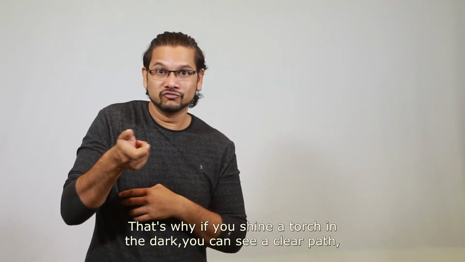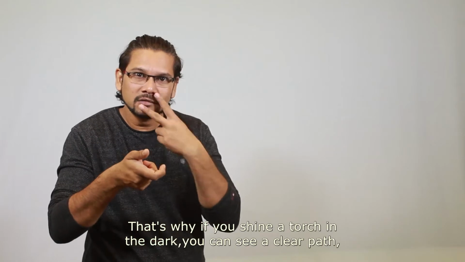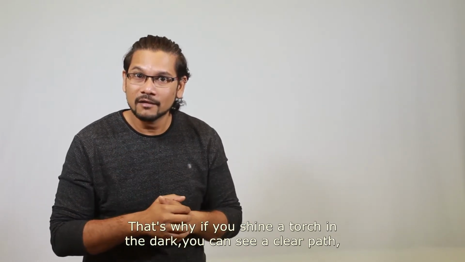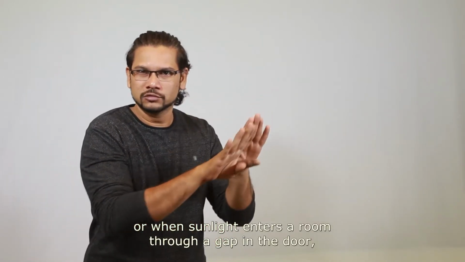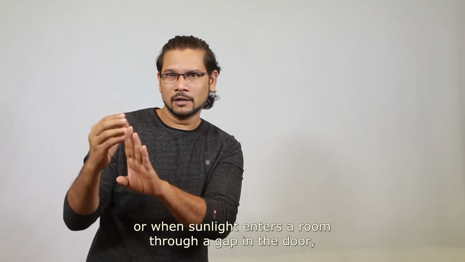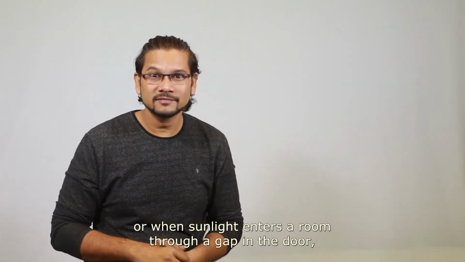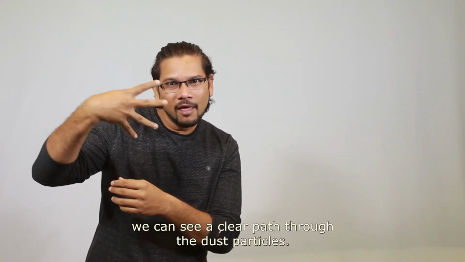That's why if you shine a torch in the dark, you can see a clear path. Or when sunlight enters a room through a gap in the door, we can see a clear path through the dust particles.